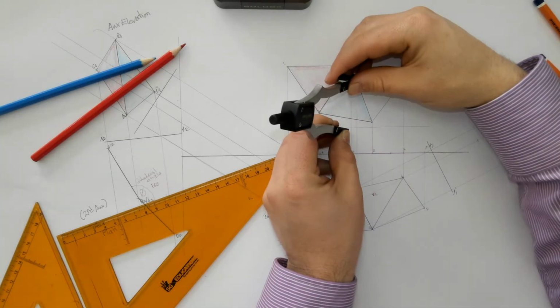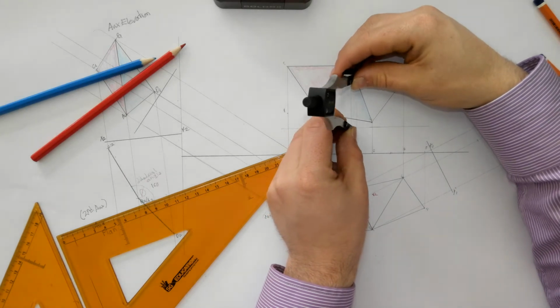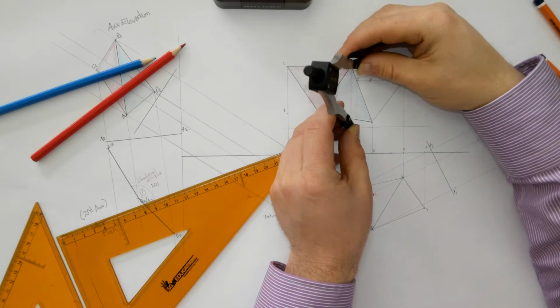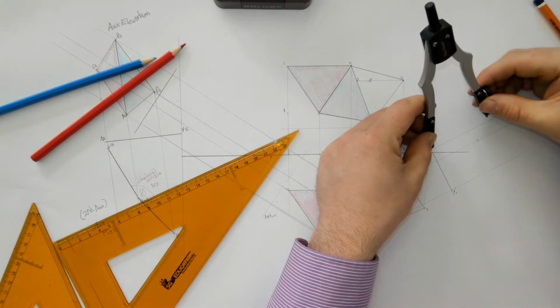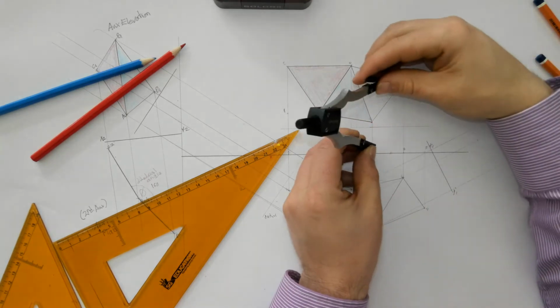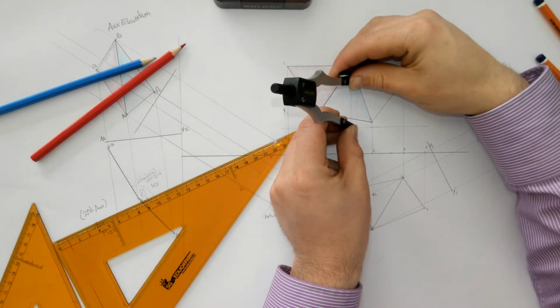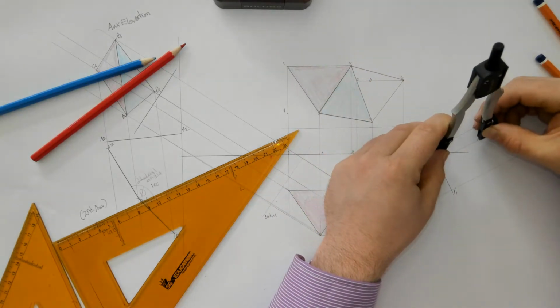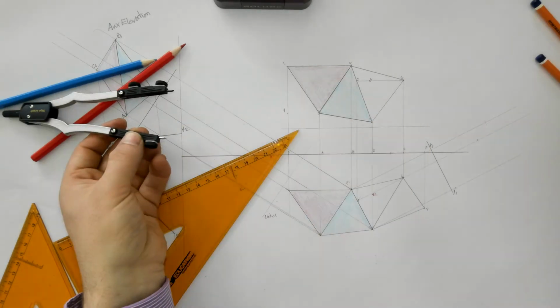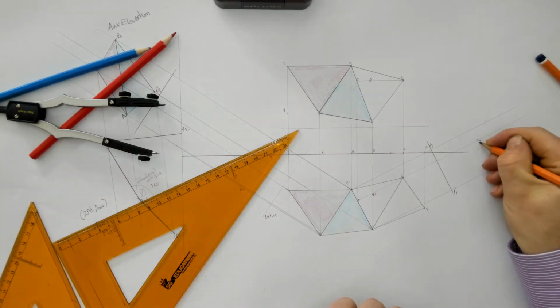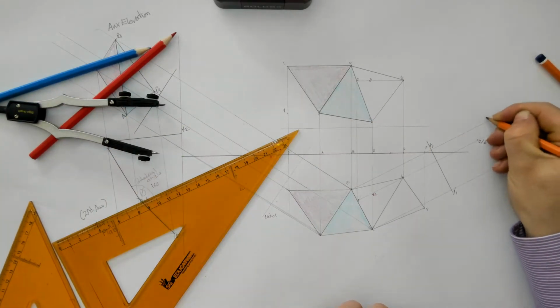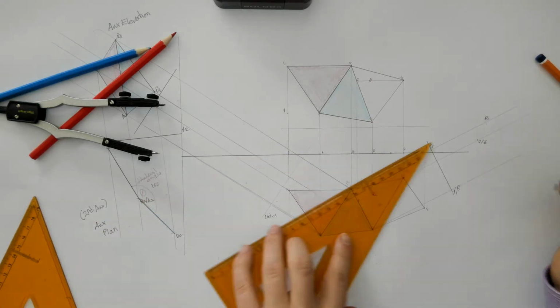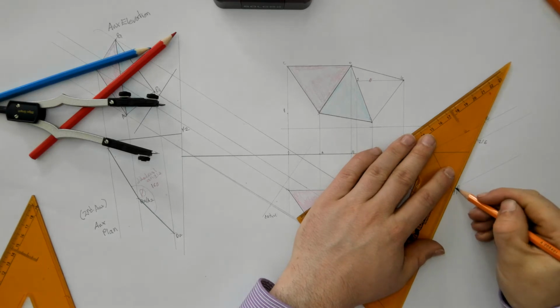I'm going to do the same with B. So B. I'm going to do the same with number 1. And look, it rests in the same place as E. So it does. So this is 1/E. This is B1. And this is D1. So all three of these join together.